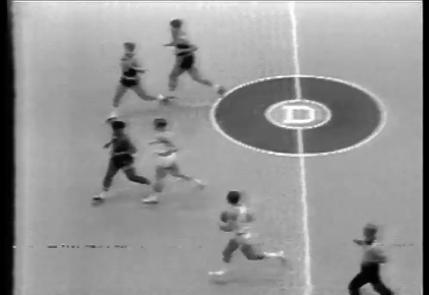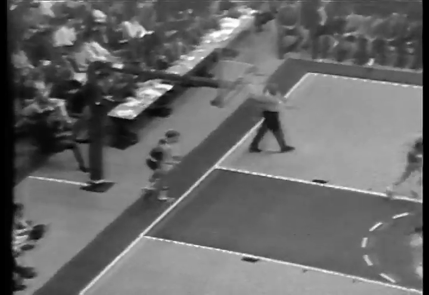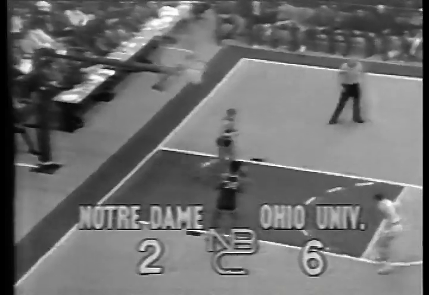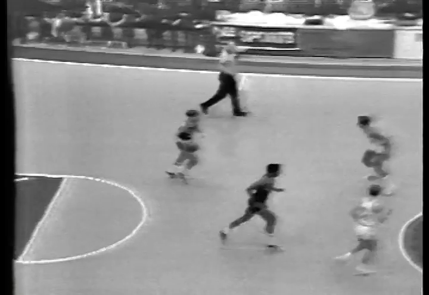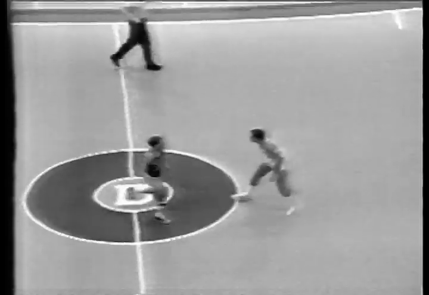On the drive, Meehan trying to feed off, intercepted by Love. Good defensive play. We'll talk about that a little bit later. Kowal shot. 6-2 Ohio. Both teams using a man-to-man. This is Carr. Fadeaway. Boy, this kid's good this year. 6-5 Ohio.